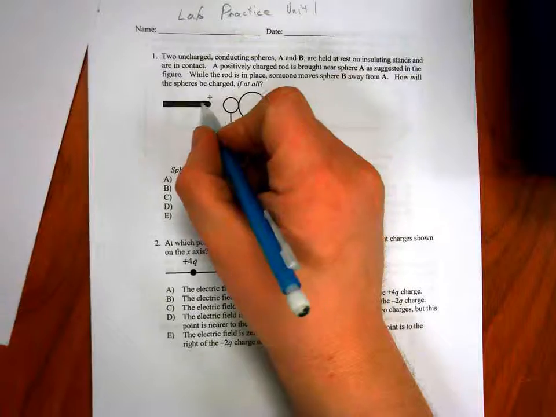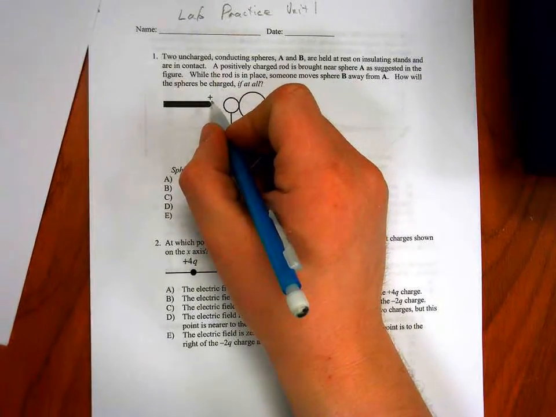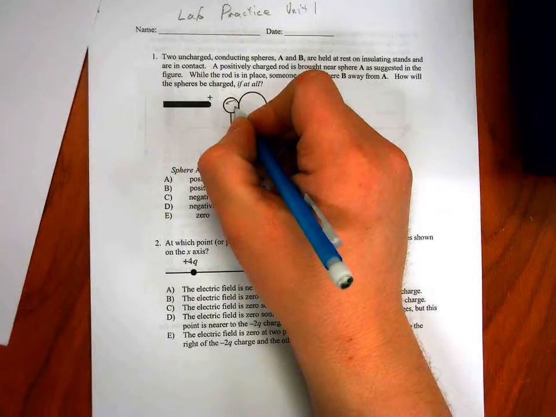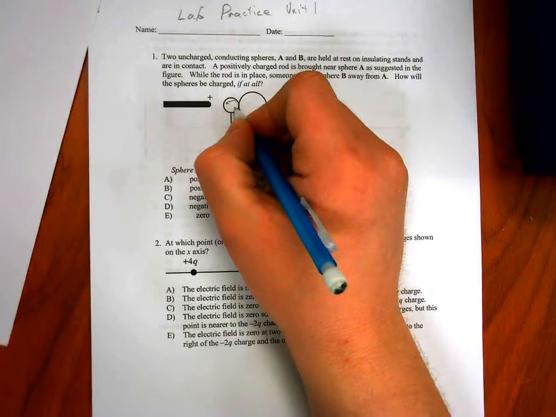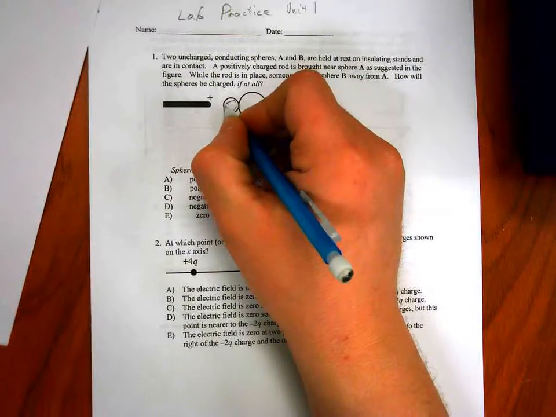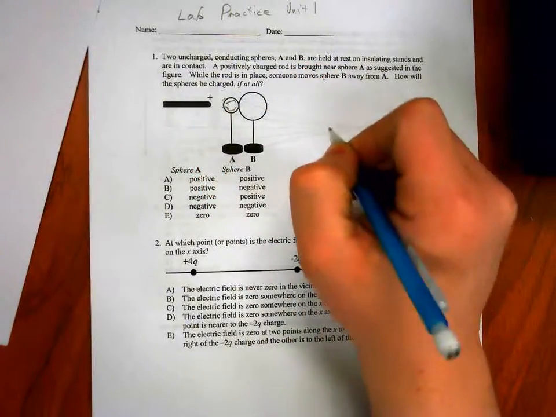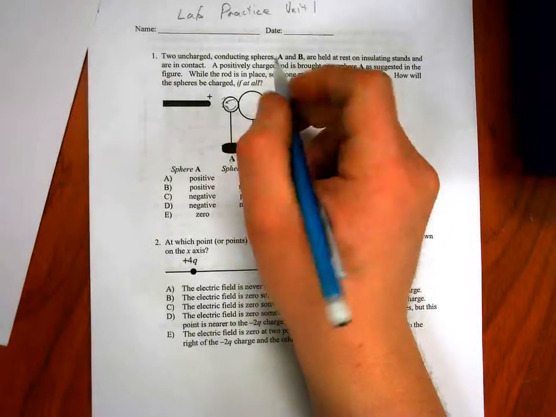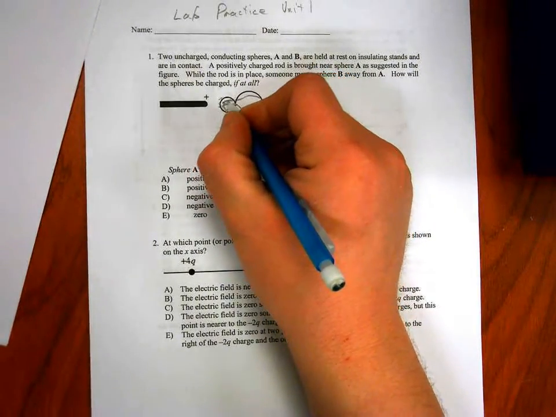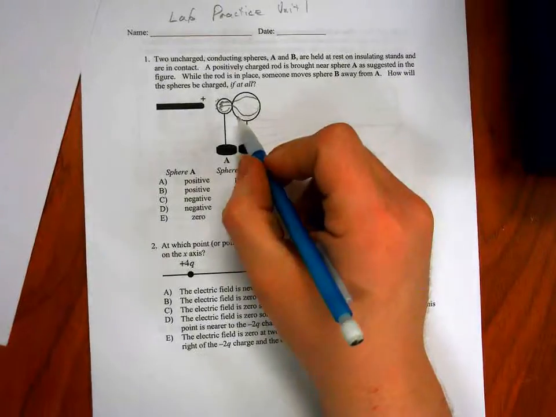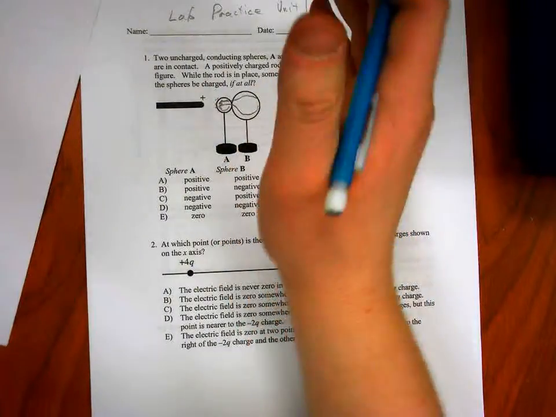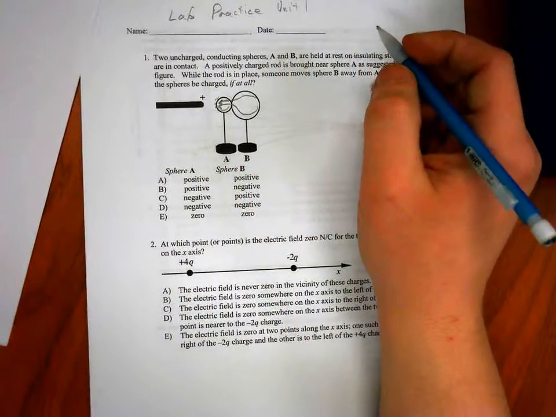Well, because this positive charged rod is nearby, electrons are going to flow to that side, right? There's no net charge here, but the electrons can move around. So they're going to move over here, and then this is going to be negative over here. But these are in contact, so these electrons can be pulled over here as well. All right? So the electrons are being pulled from both spheres towards the positively charged rod.